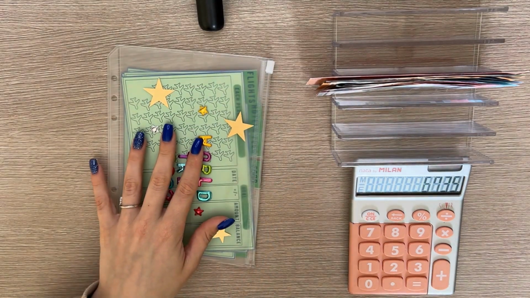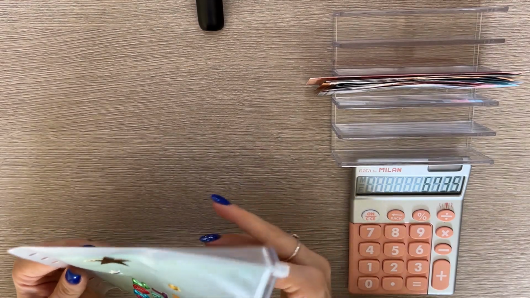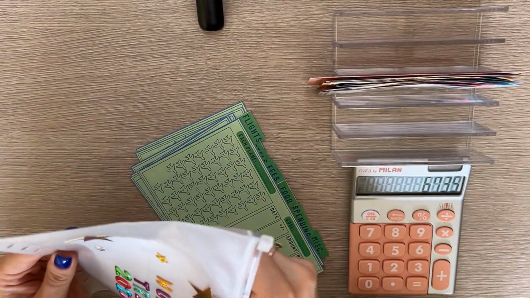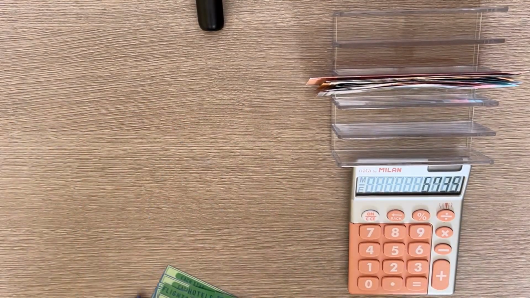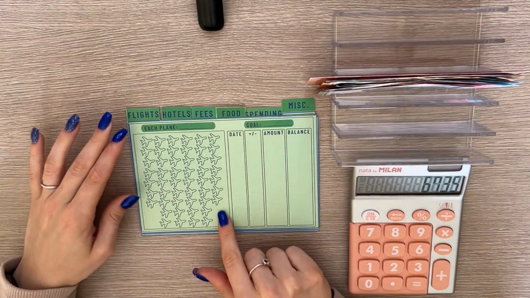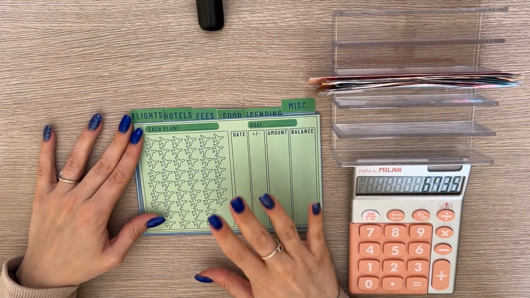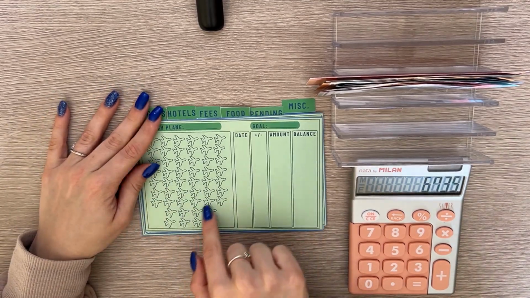So I have made these tabs, and I will explain to you what each of them are. So this is just my balance tracker. I will leave it here for now. Okay, so I have these tabs, and I have made one for flights, which is self-explanatory. This is flights together with luggage, and I have 50 icons here.